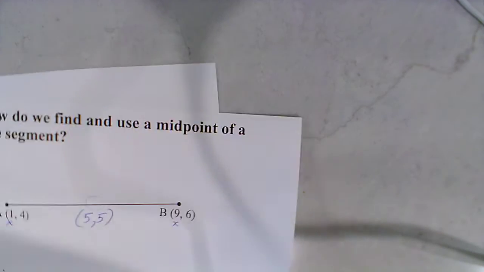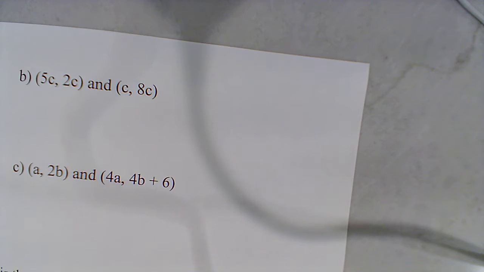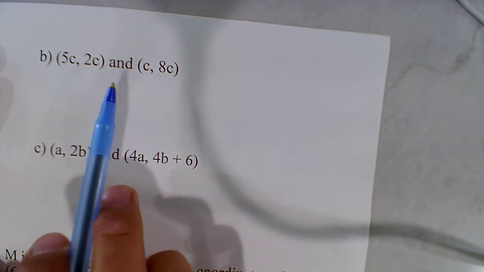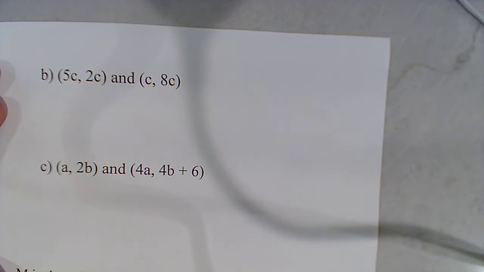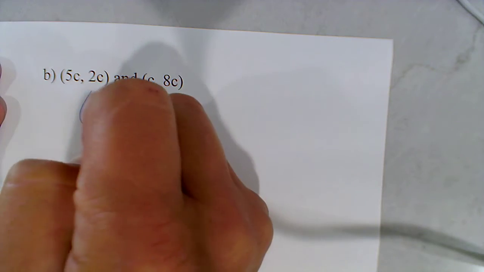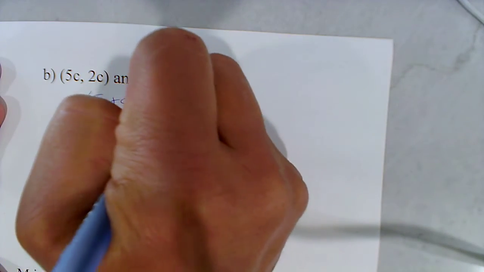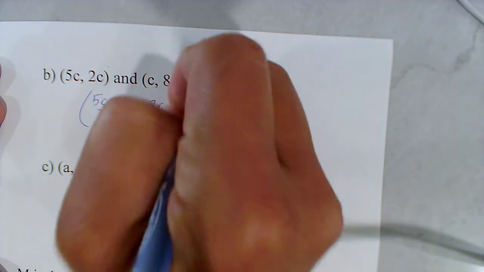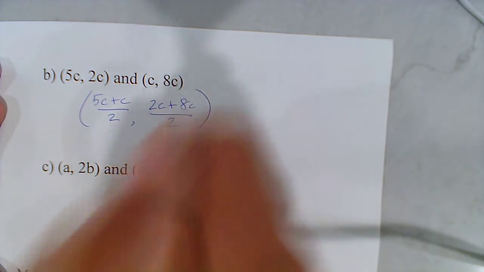All right, next one. So now you're sitting there and you're being a typical high school student. You're like, oh, what's with the variables? Why do they have to be there? But it doesn't change anything. So you're again going to add up your x's. So your 5c and your c. So 5c plus c, or 1c, divided by 2, comma, 2c plus 8c, and you'll divide that by 2.